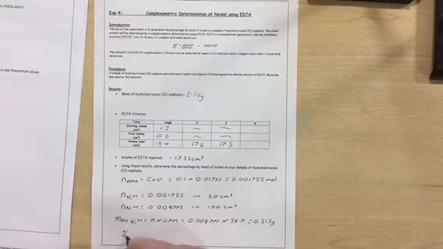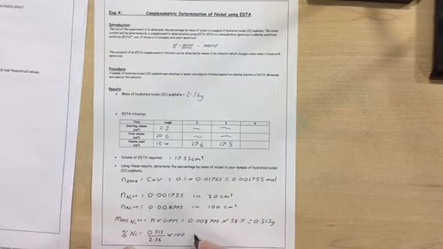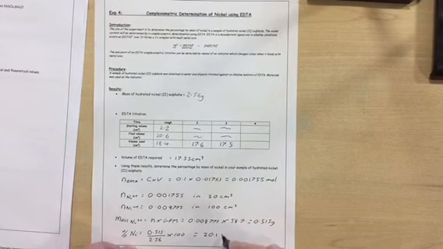So the percentage nickel, so out of that 2.56 grams, 0.515 was nickel. So 0.515 divided by 2.56 times 100 gives us a percentage of 20.1%.